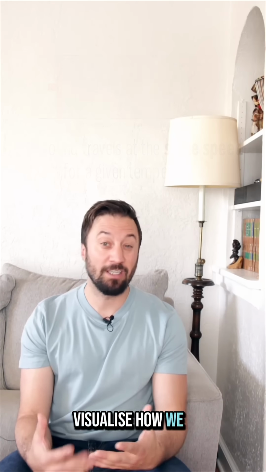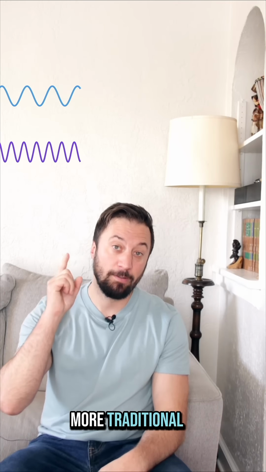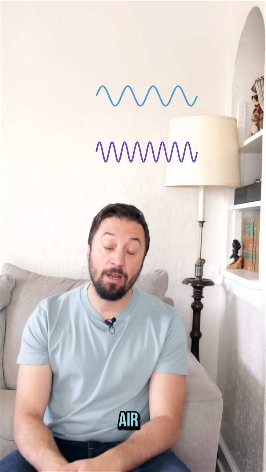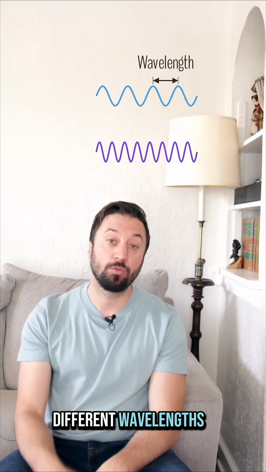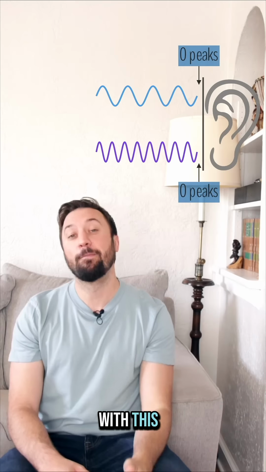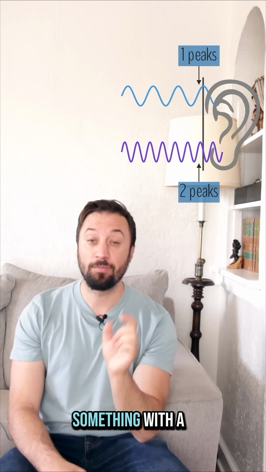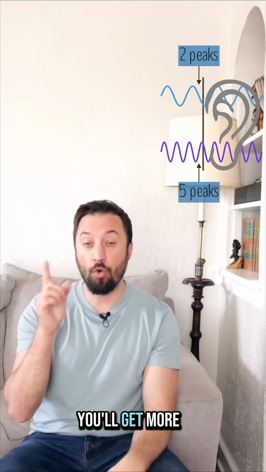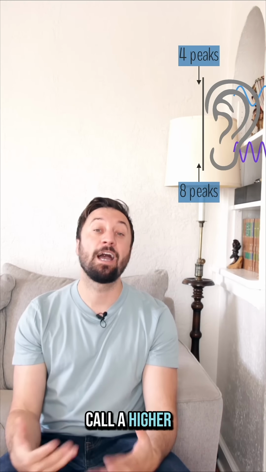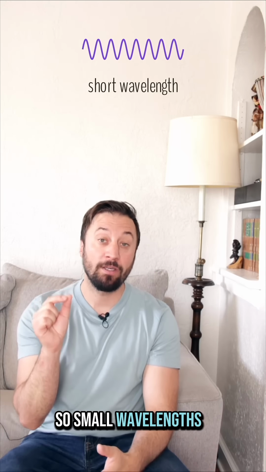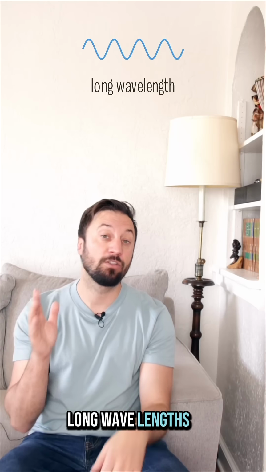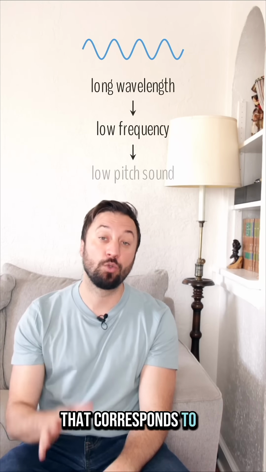To help you visualize how we can get different sounds, we'll use these more traditional transverse waves. So these waves, even though they travel at the same speed in air, can have different wavelengths, which is the distance between peaks in these waves. If you've seen my video on X-rays, you already know where I'm going with this. But as these waves hit your ear, with a shorter wavelength you'll get more peaks interacting with your ear every second. That's what we call a higher frequency. So small wavelengths, higher frequencies, that corresponds to a higher pitch sound. Long wavelengths, lower frequencies, that corresponds to a lower pitch sound.